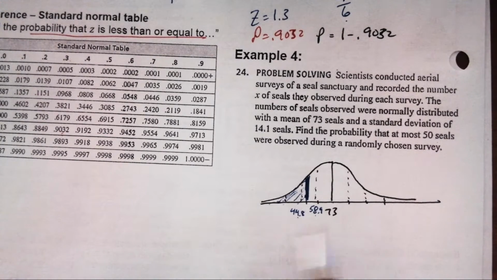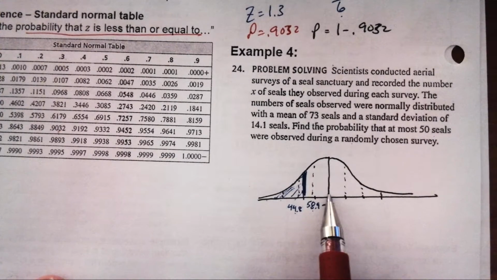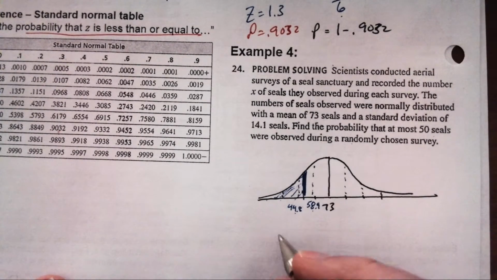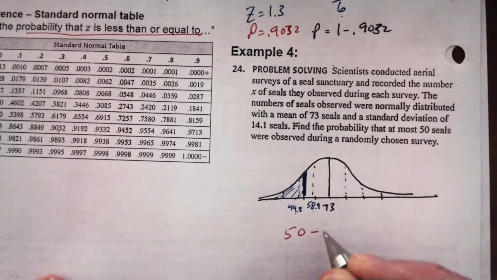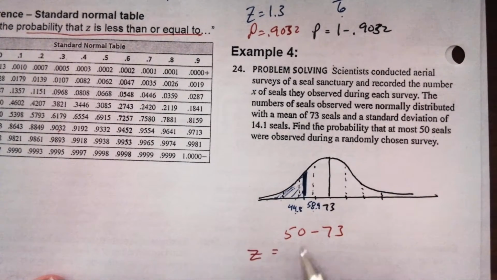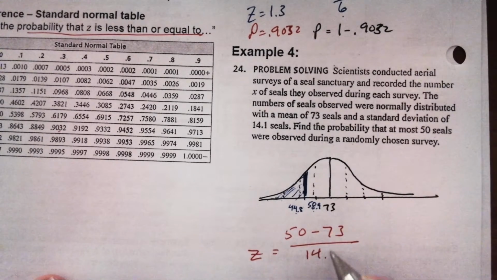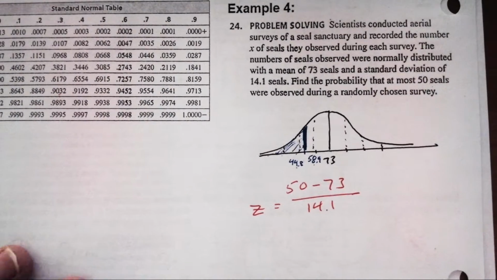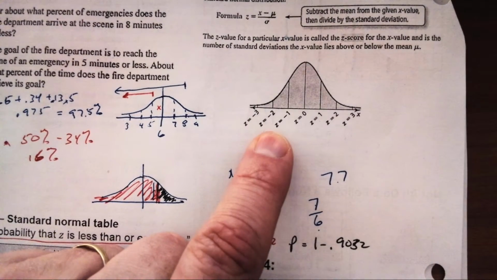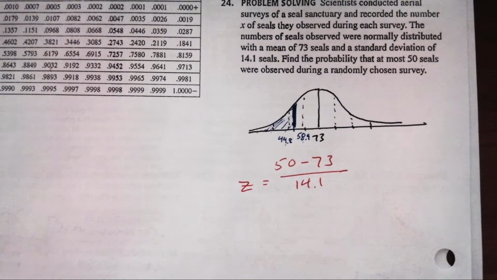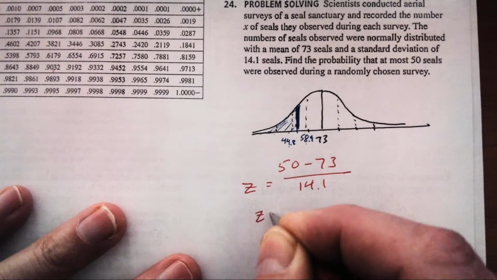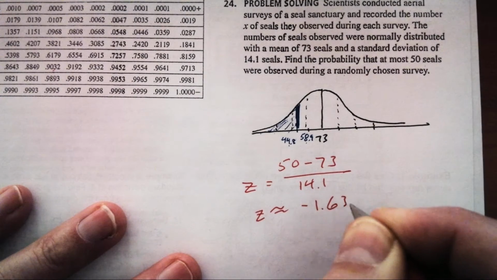It's not canned like these previous problems, where everything lined up on a standard deviation. So how far are we away from 73? We go 50 minus 73, here's our z-score, divided by 14.1. That's how many standard deviations we would be away if we converted to steps of 1. A quick check on the calculator, and we get z is approximately negative 1.63.